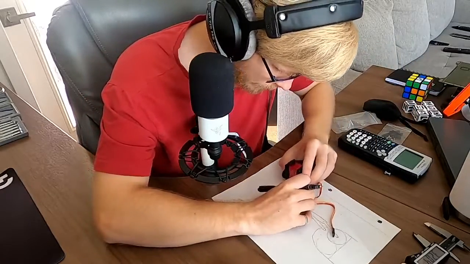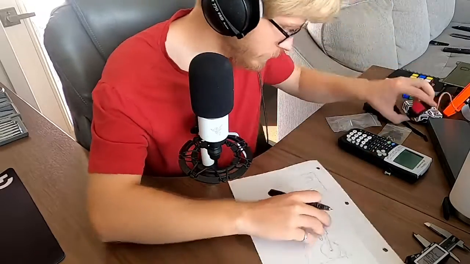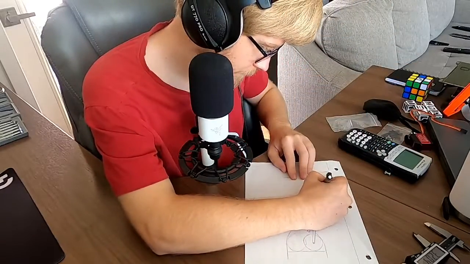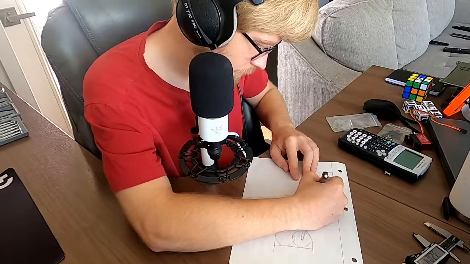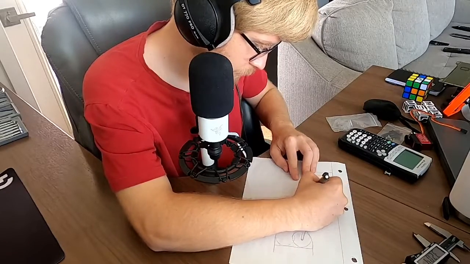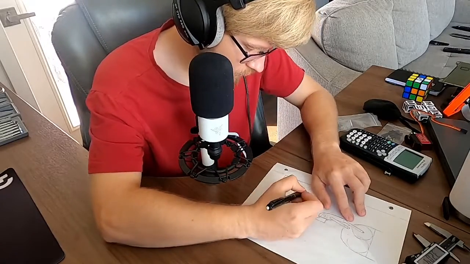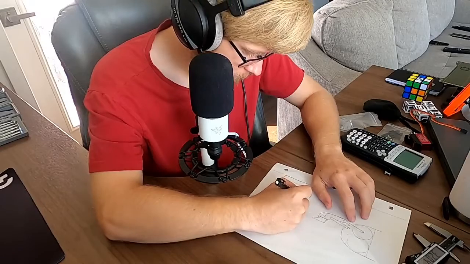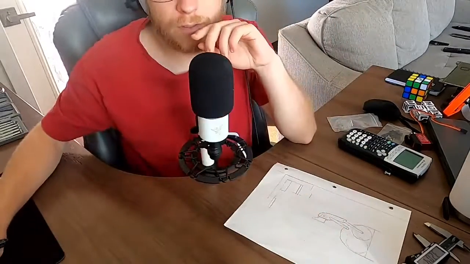This was the top side of the servo. Close enough to it. Top side of servo, put a bolt on there. Going around, wrapping around it.